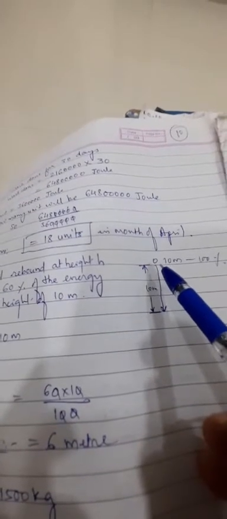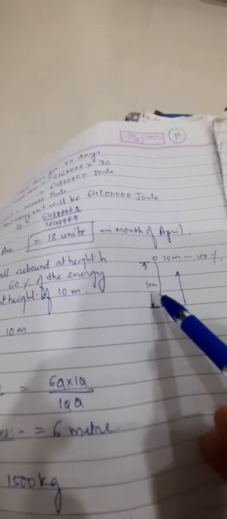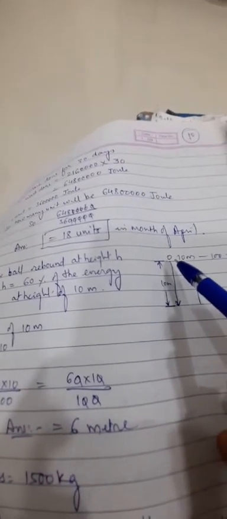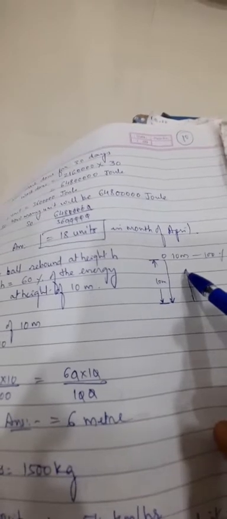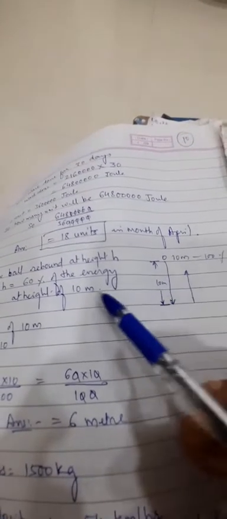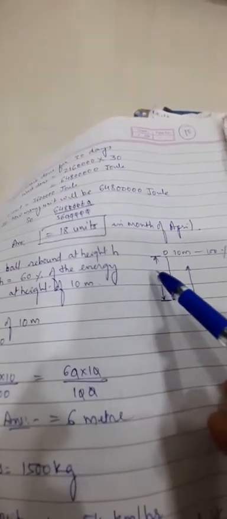You can see the ball was thrown from the height of 10 meters. So how much will it rebound when 40% of the energy has been taken out, leaving 60%?